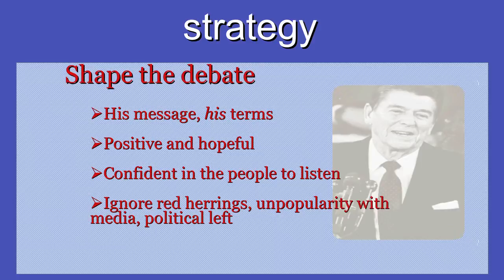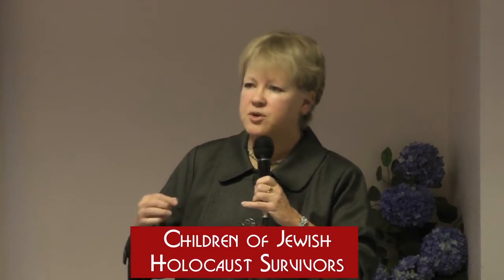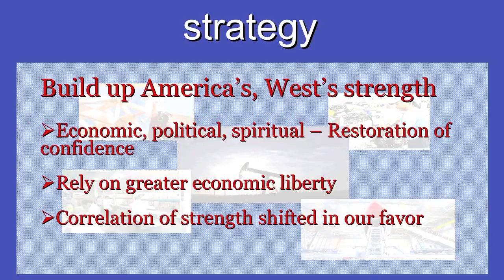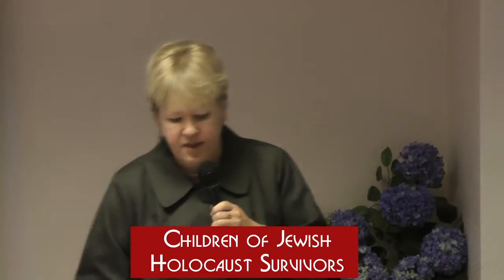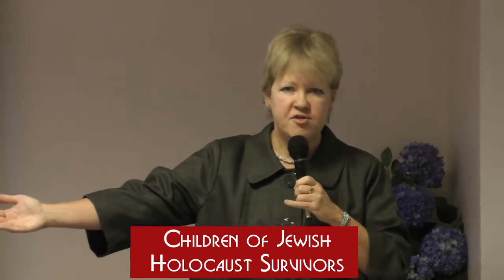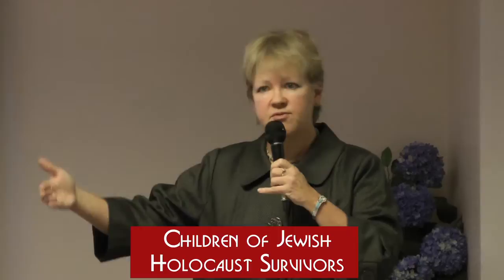So, having reached this point, what did Reagan want to do as sort of the guts of his strategy? Build up America's strength. If he had only tried to tear down the Soviet Union, it wouldn't have worked. He had to build up America's strength. And we remember the economic, political, and even spiritual renewal of the United States, certainly greater economic liberty. He knew that if he unleashed the people, America would go through the roof in terms of economic strength. And that's exactly what happened. The correlation of strength shifted in our favor because he did that. Even if he hadn't done anything else to the Soviets, our strength relative to them would have increased.